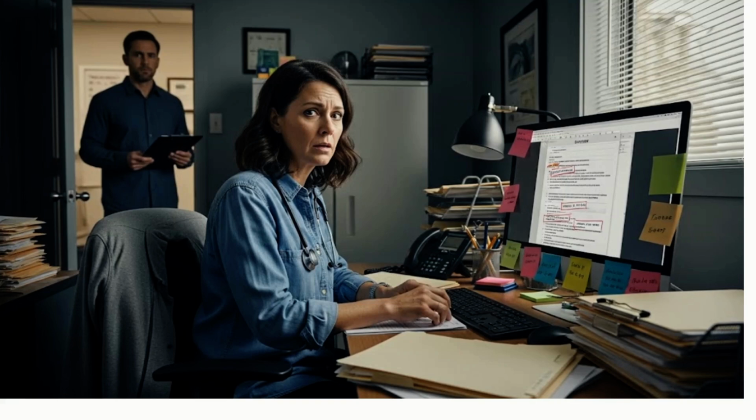During an audit, she was caught off guard with vague, incomplete social work notes. But after switching to the DAP format and using a consistent structure, Maggie's documentation became a strength, not a liability, and her confidence increased.